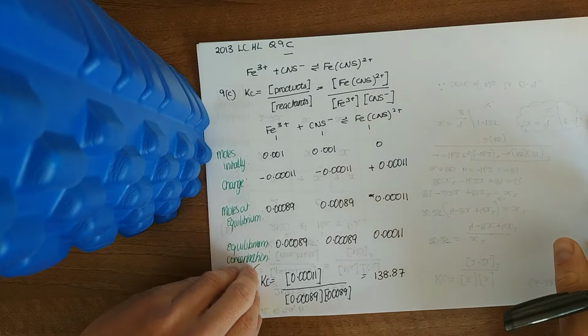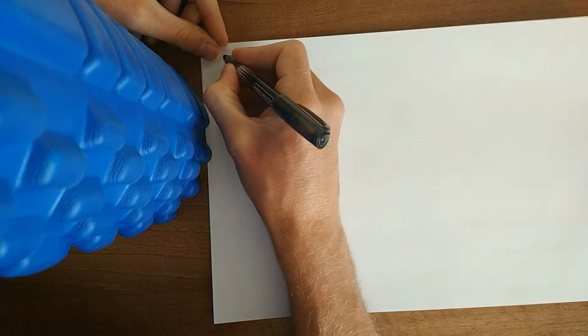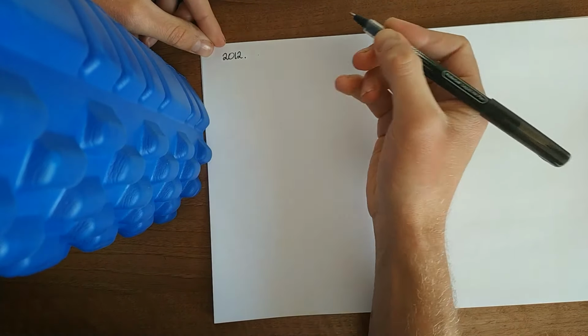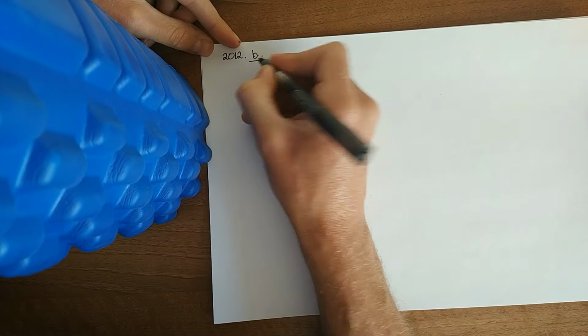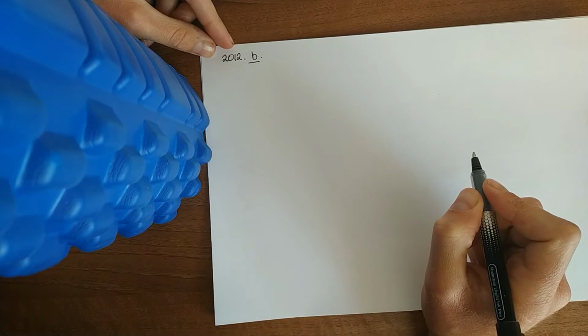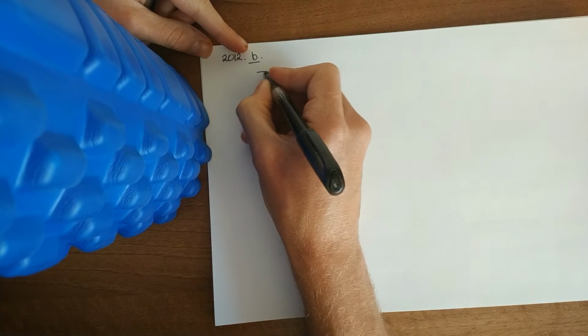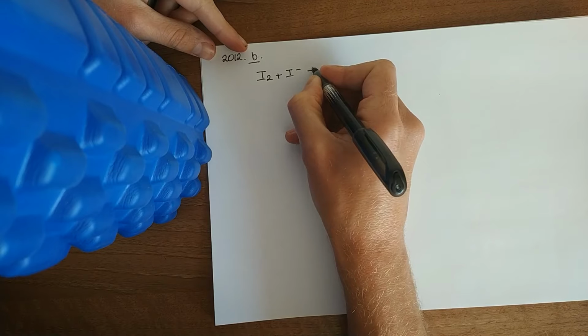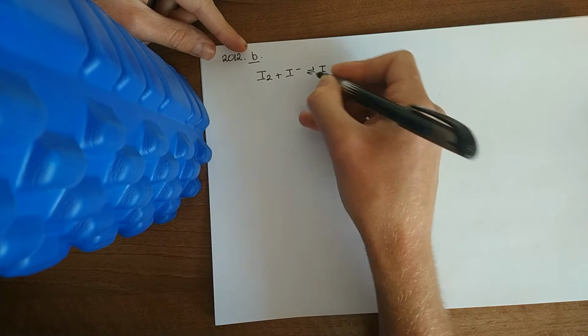Right, we look, I suppose, at 2012. How many minutes? Yeah, so we'll go 2012 as well. Must have been in question 10 or 11. It's a part B. I'm not too sure what the question was. So consider the following at room temperature for iodine: you've got I2 plus I minus, giving you I3 minus, your formation of your triiodide ions.